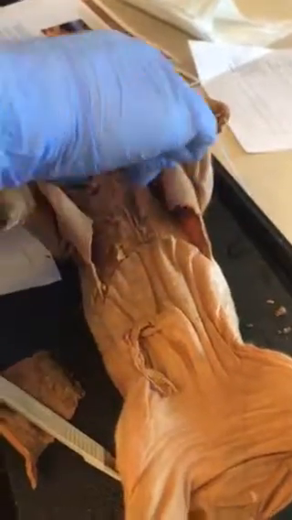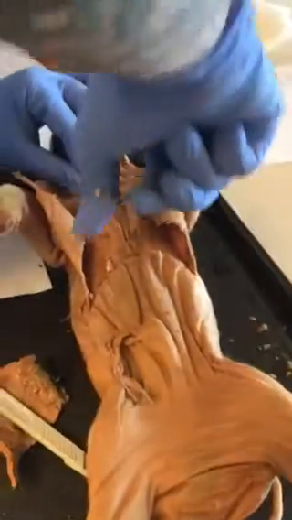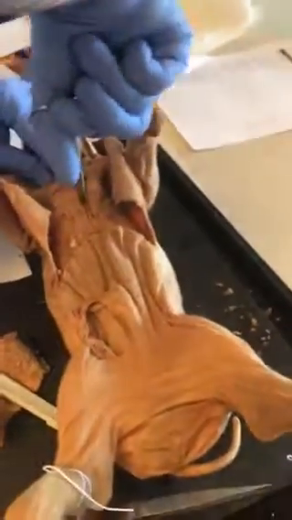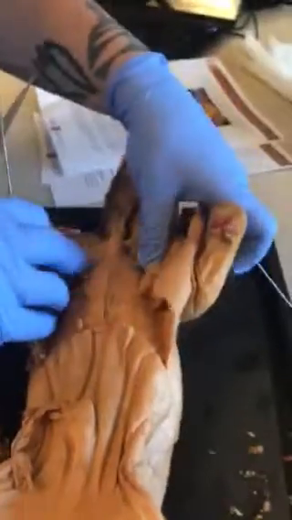On the sternum, it's a little bit difficult because it's really bony. But if we use these scissors to separate the tissue, it should be a little easier. Work down.